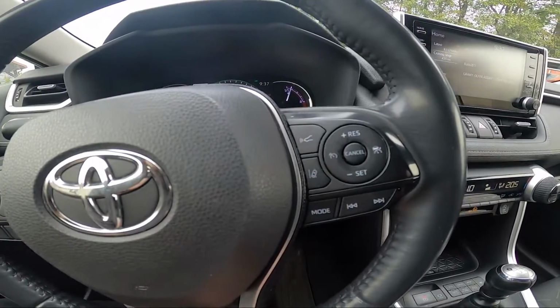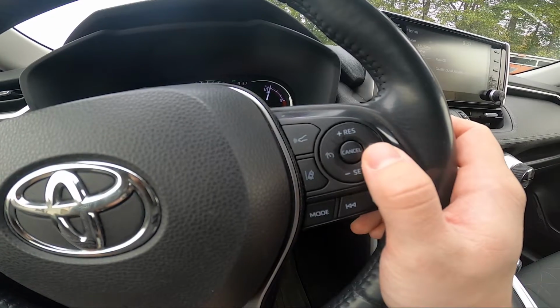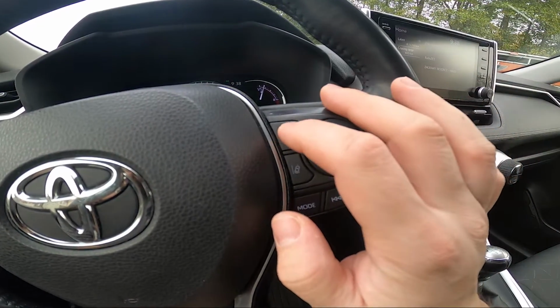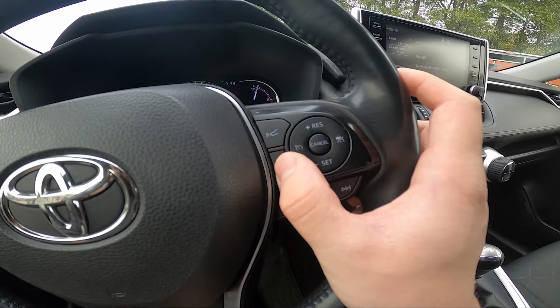On the right side we've got the panel thanks to which we can start cruise control, speed limiter, we can adjust it, we can manage forward collision system and lane departure system.